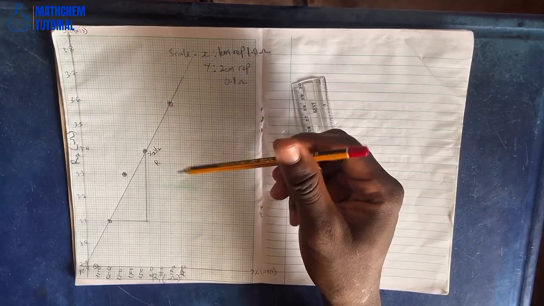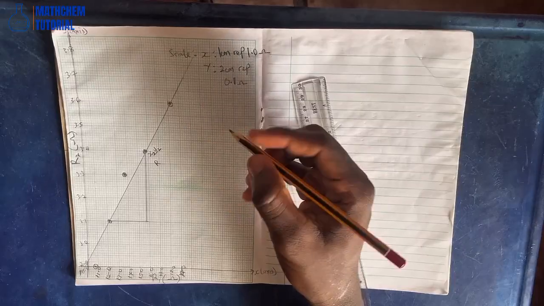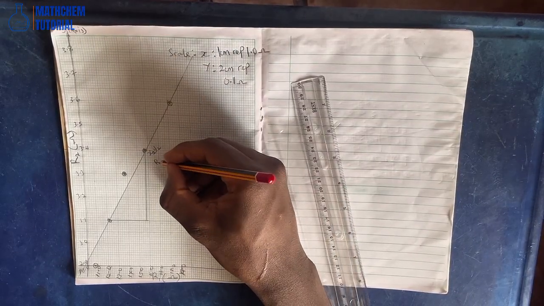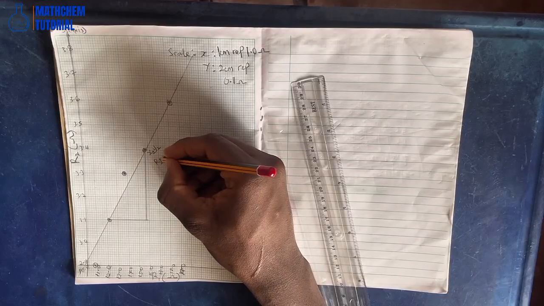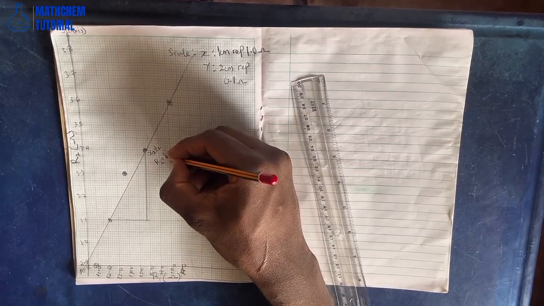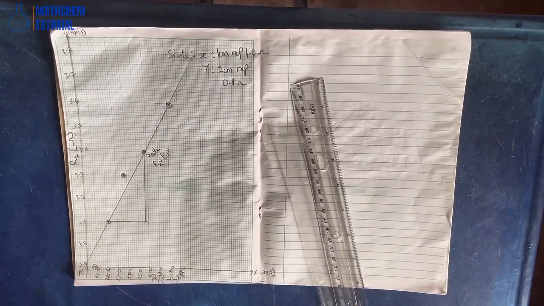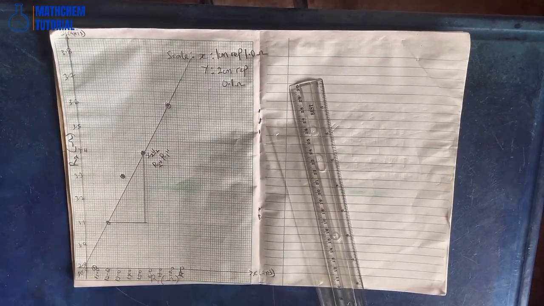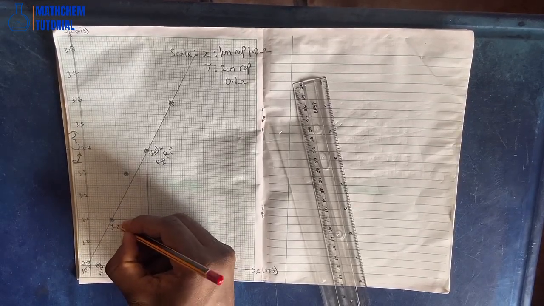Though it's not necessary for you to label this thing, let me just try to label it r2 prime, and then r1 prime prime. It's not really necessary. You can just leave it as r2 y2, whereby here will be x1 y1.